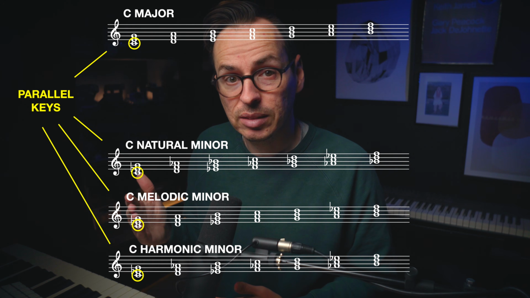So they're parallel keys. I don't know why they're called parallel keys though. Because if they start at the same point and they move in different directions, they're not parallel. They should be called perpendicular keys, no?